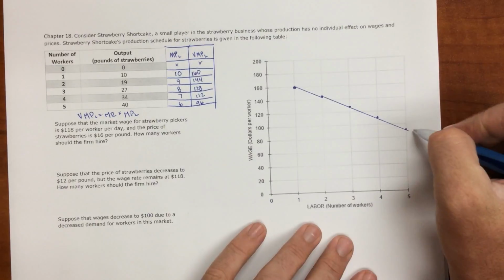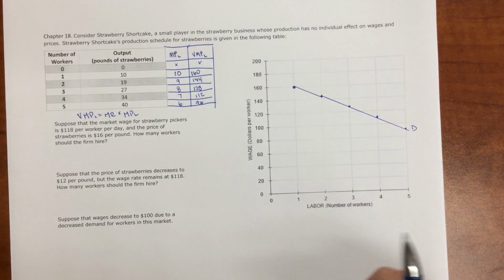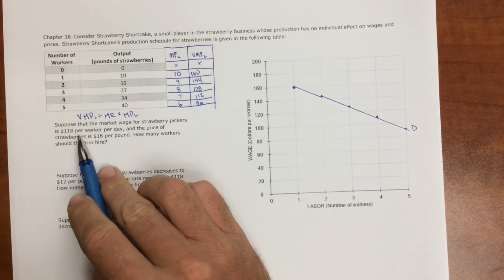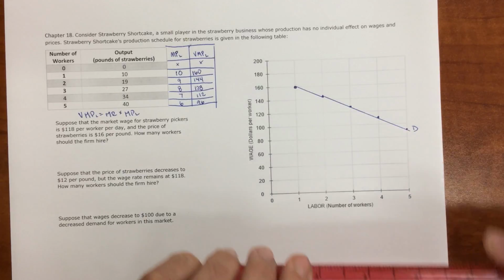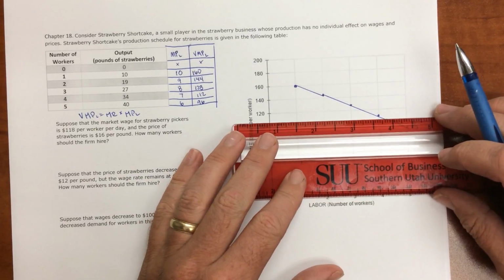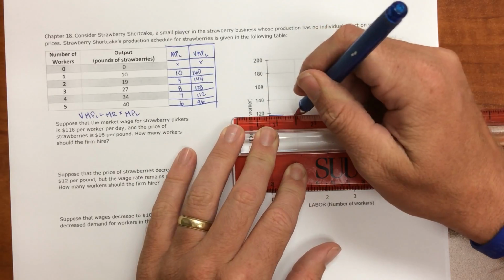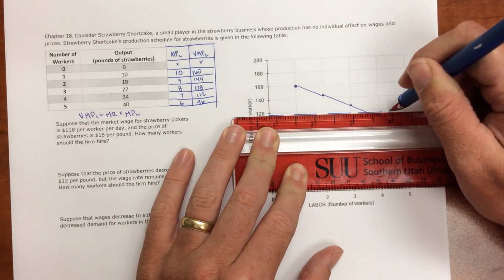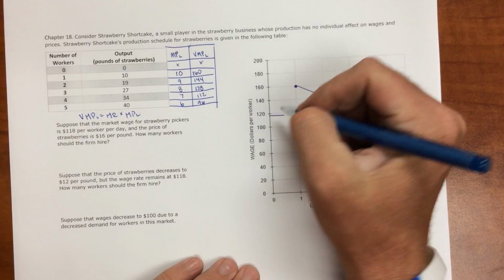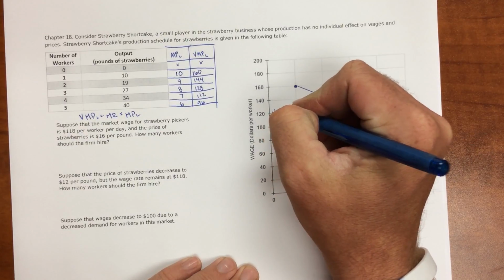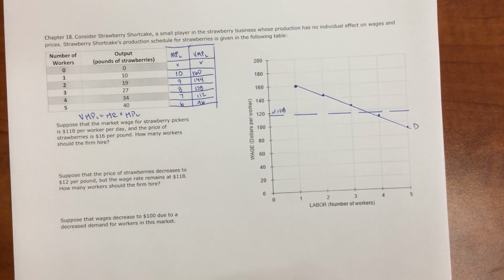There we go. And so this is our demand equation, and that's our demand for workers. Well, let's look to see now what the wage of workers is. Well, the wage is 118. So I go to 118. I'll make this a dashed line. So wage is equal to 118.